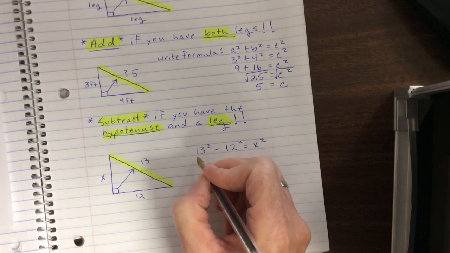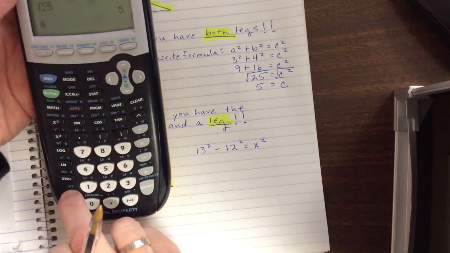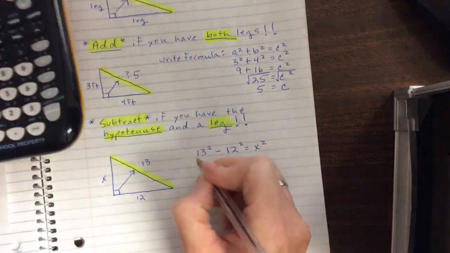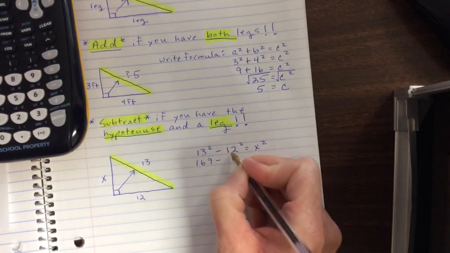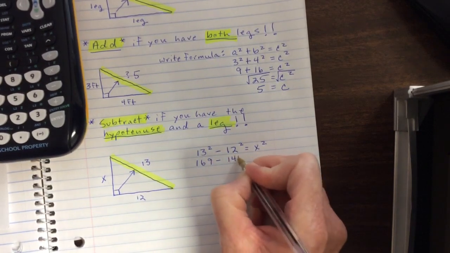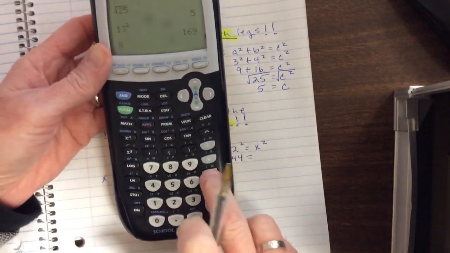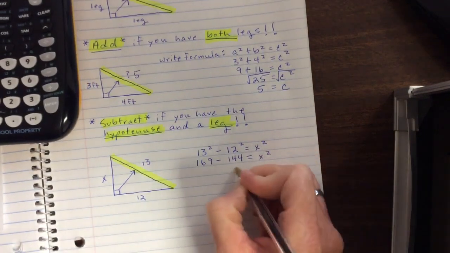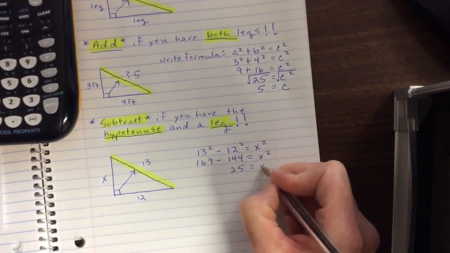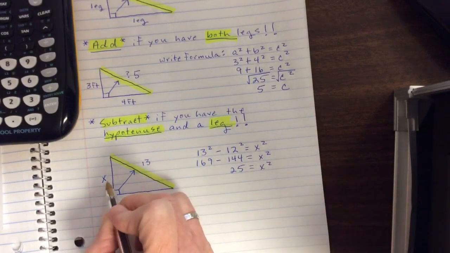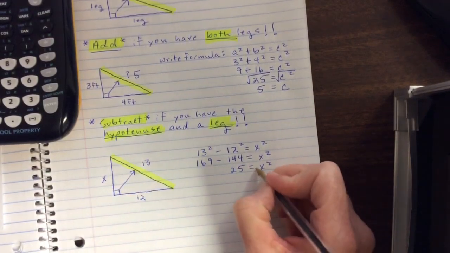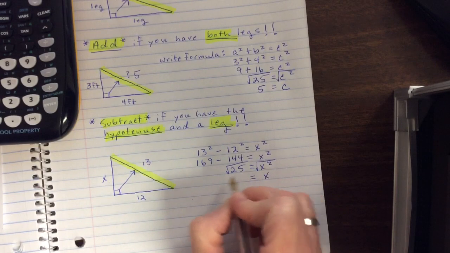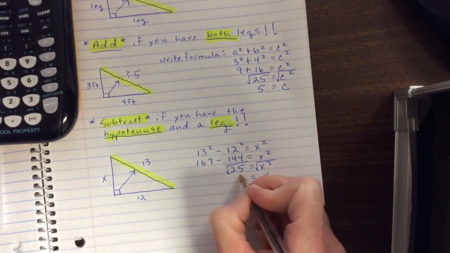So we know 13 squared is 169, minus 12 squared is 144, and 169 minus 144 gives us 25. And we're not looking for x squared, we're looking just for x. So take the square root of both sides, and we get x equals 5.